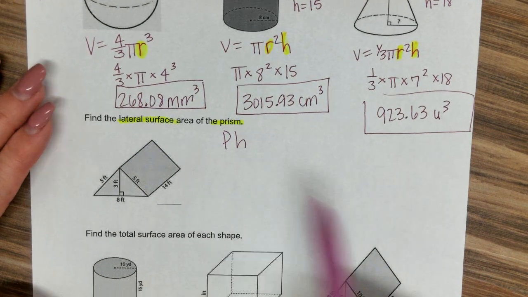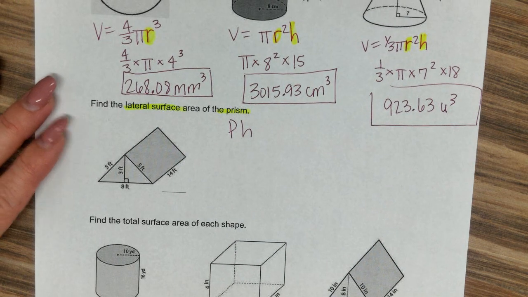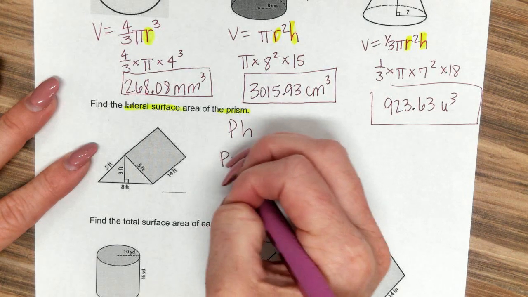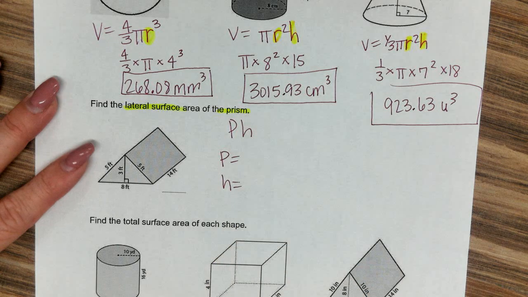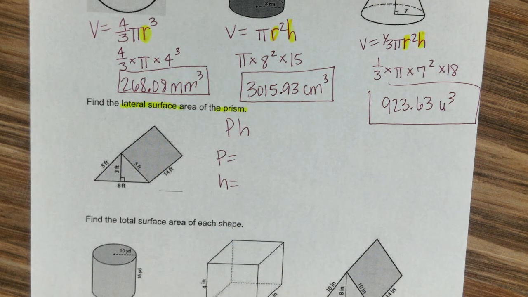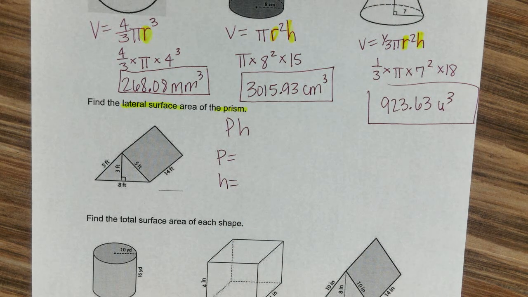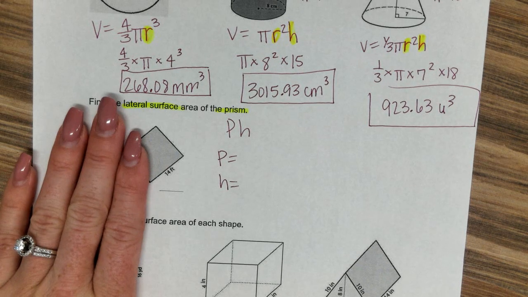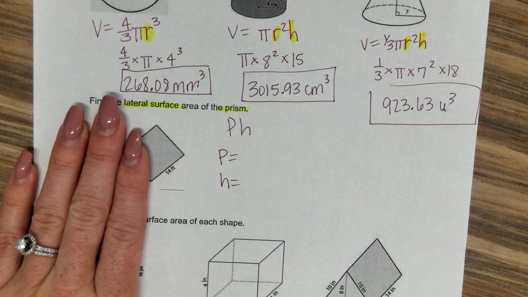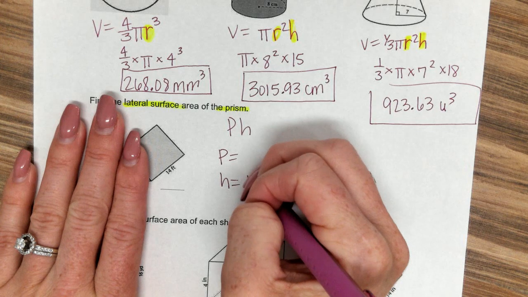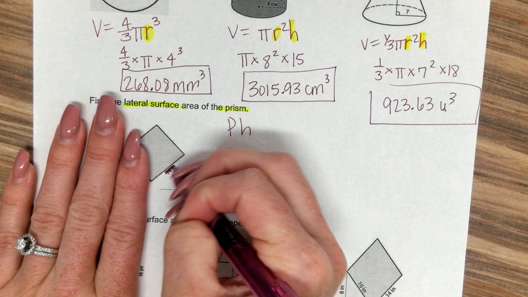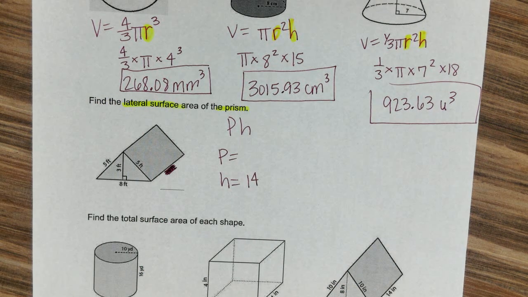What are the only pieces of this formula I need? A P and an H. What's the first thing I told you to find? The height. So I cover the triangle. What's left? That's my height. Once I write it down, what do we do? Mark it out. I'll never use it again.